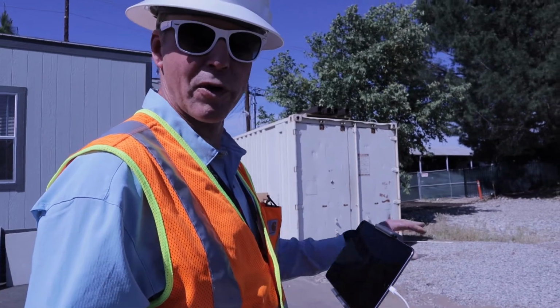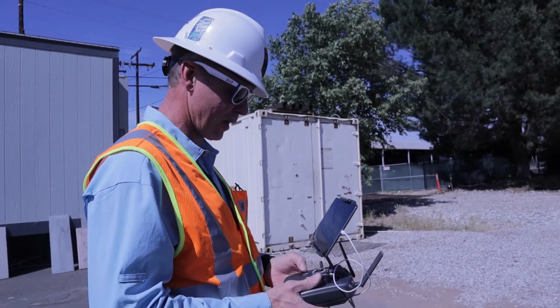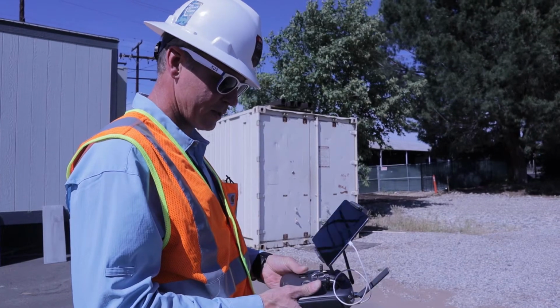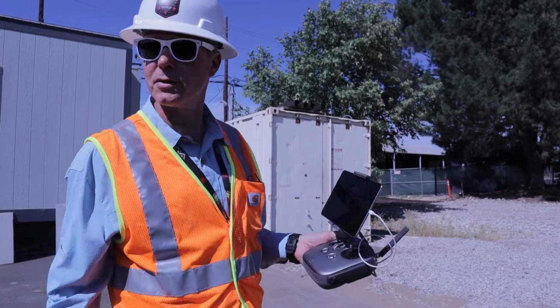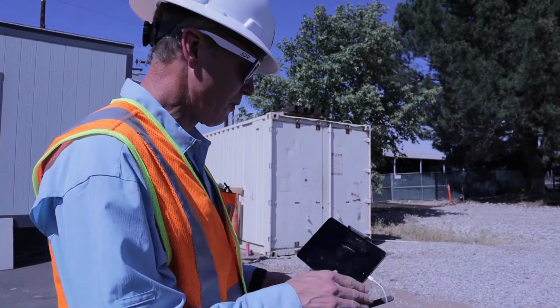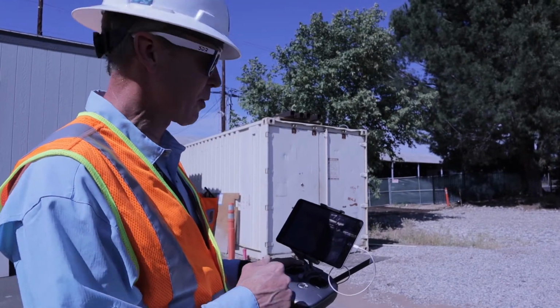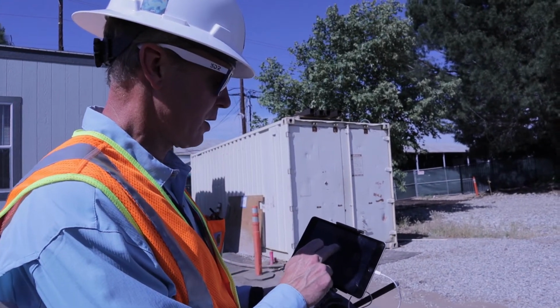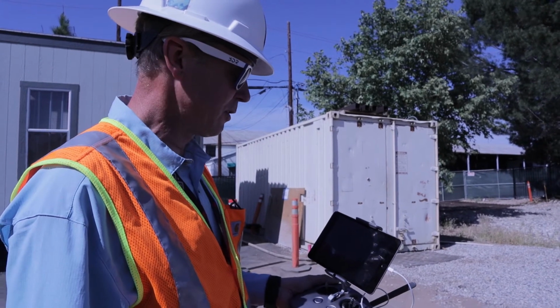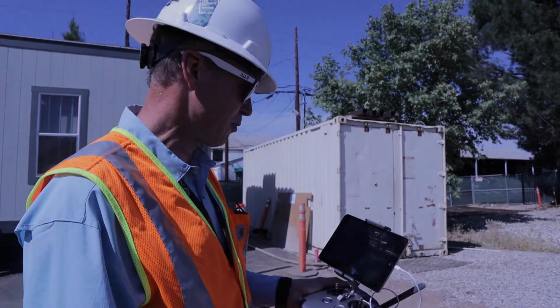So I have my drone. We've already done a pre-flight check on that, and that's up and connected. I'm going to make sure it's connected to my controller, and my iPad is connected to my controller. We've got lots of different flight plans in here. The first one we're going to talk about here is the survey. So the survey is good for doing orthomosaics on any 2D products.